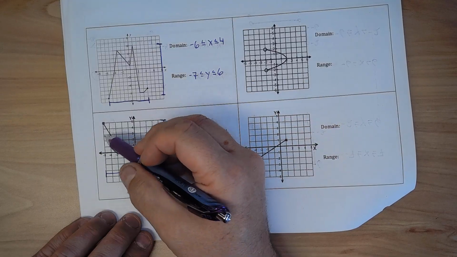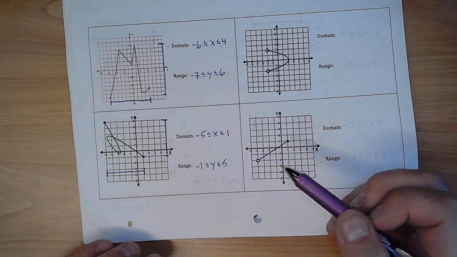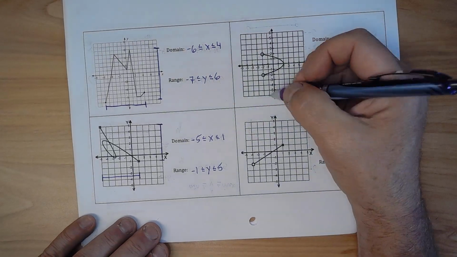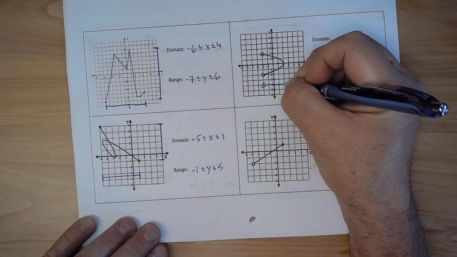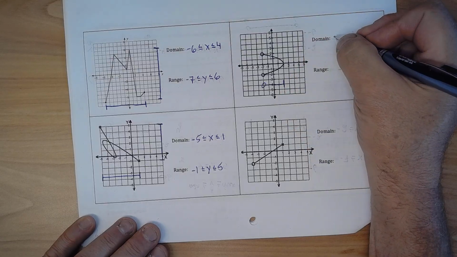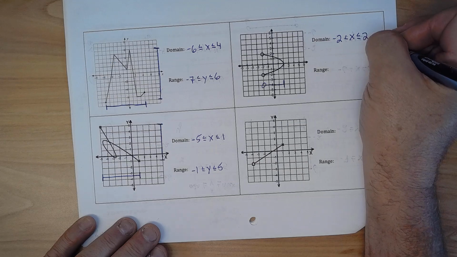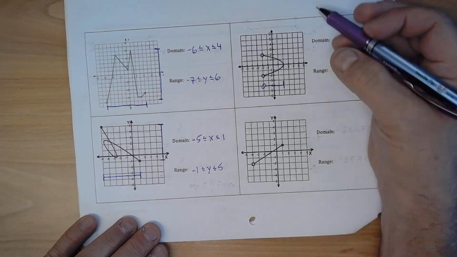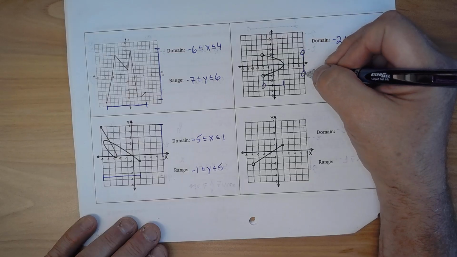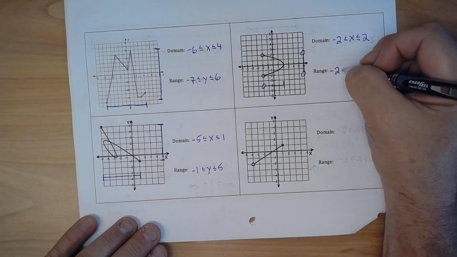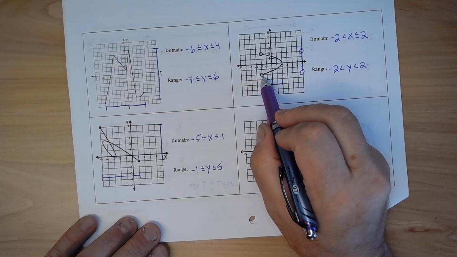Notice this isn't a function, but it doesn't matter because it still has domain and range just like a function. From here, my domain, notice, does not include that left point. So I've got negative 2 less than x less than or equal to positive 2 because it does include positive 2. My range goes from negative 2 to positive 2 but does not include either of those numbers since they are open circles.